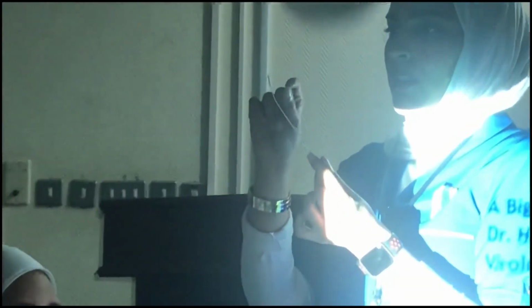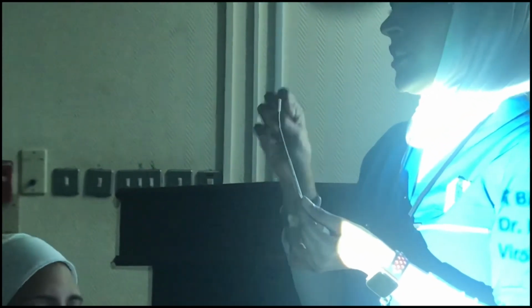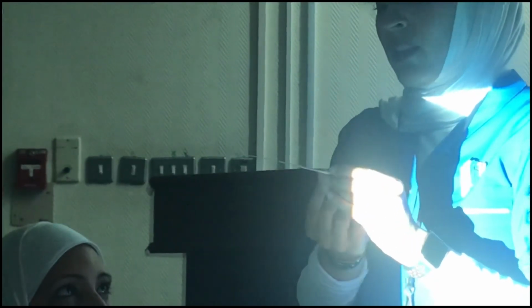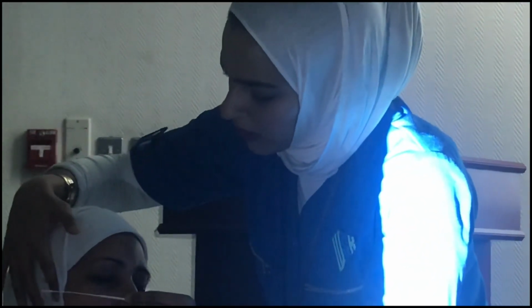If you see, it has little delicate hair that can take little cells from the nasopharynx. And if you see, we go all the way till here. And if you see, there is the distance. It is exactly from the nostril to the ear. So there is a lot of cells. I can see it here.